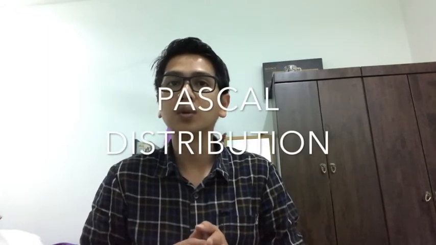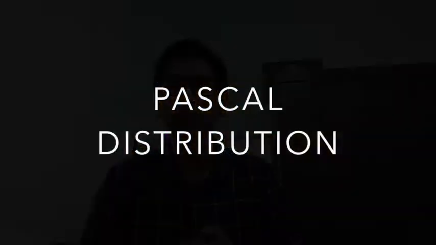A negative binomial random variable X is the number of repeated trials to produce R successes in a negative binomial experiment. The probability distribution of a negative binomial random variable is called a negative binomial distribution, which is also known as the Pascal distribution.